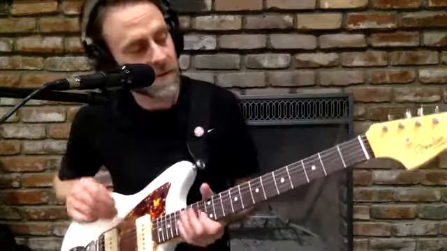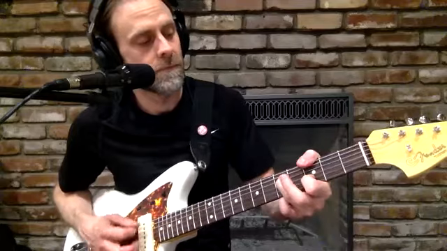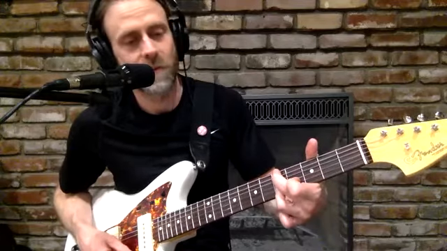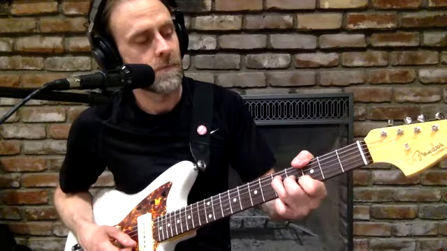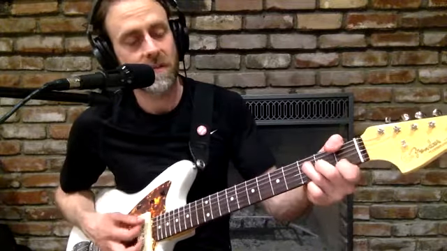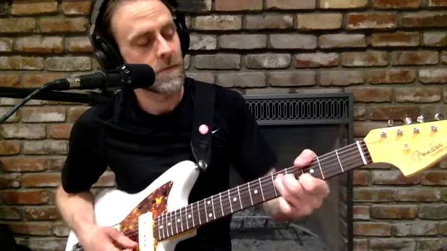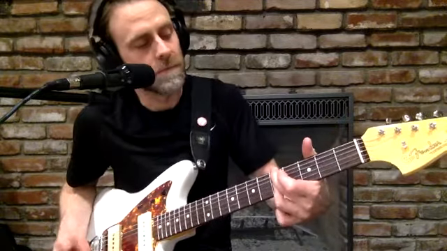The next concept is the idea of an open string, right? That's opening the G string. Then maybe you try opening the second string. Not as good, but at least you can try it, right?